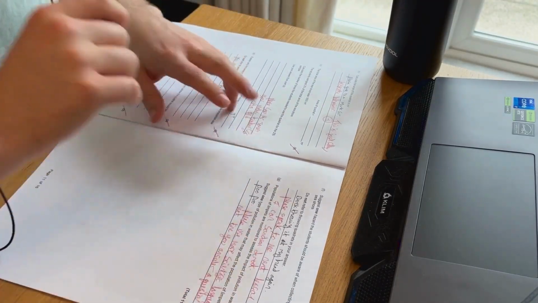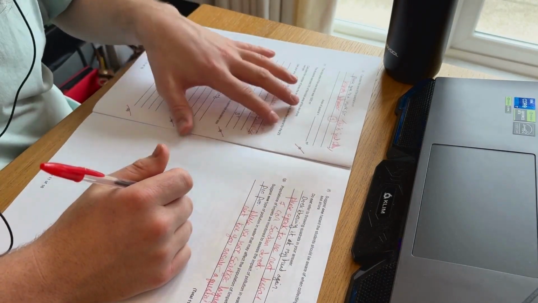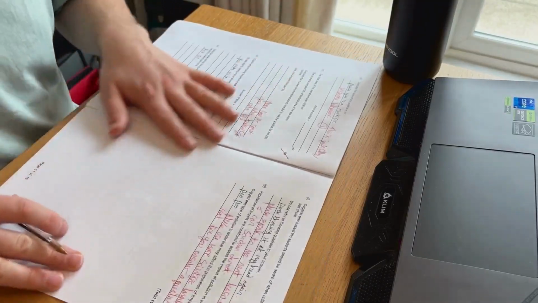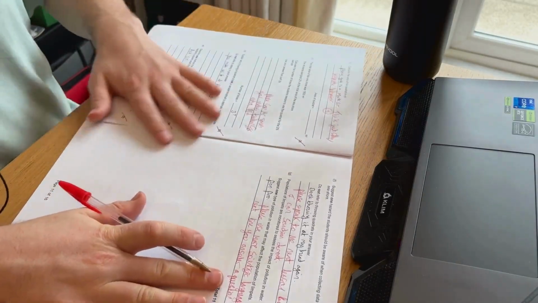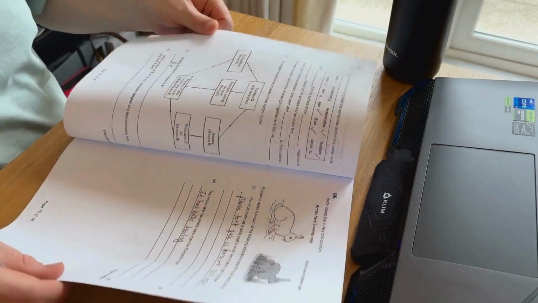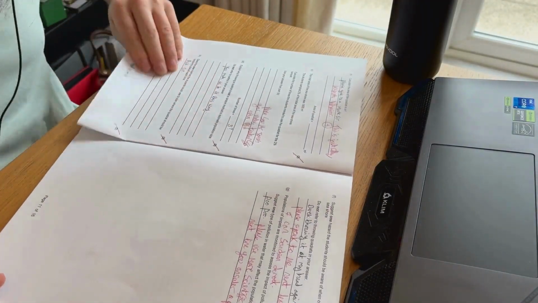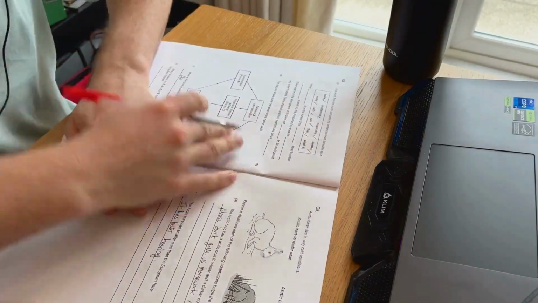So again, that's 1 mark. Oh God, 1 mark. Why do I even bother? Okay, let's just keep going. Not doing so well so far.